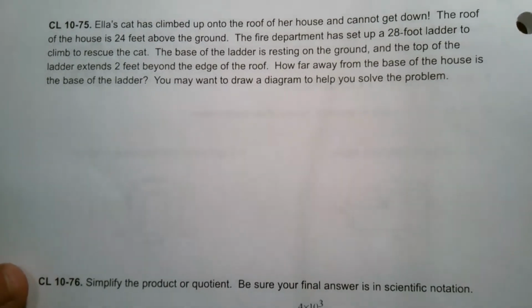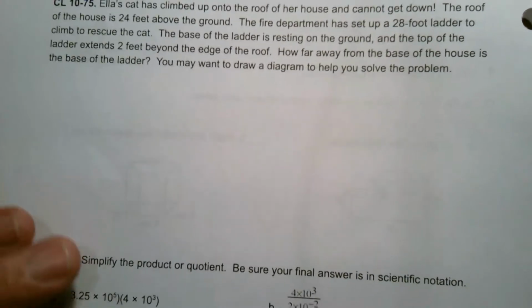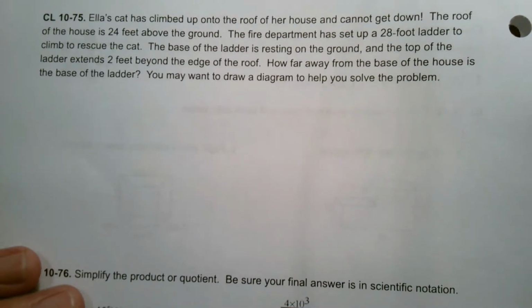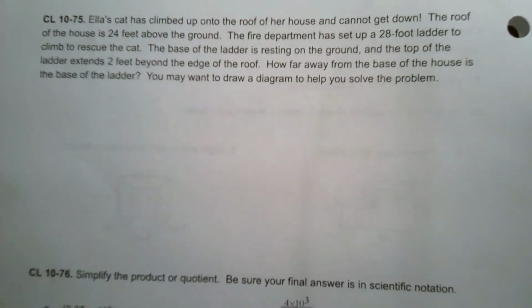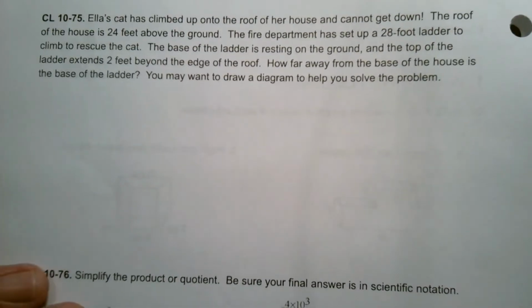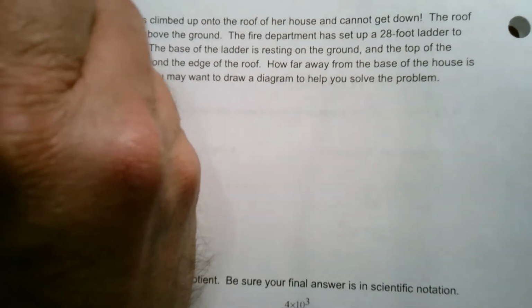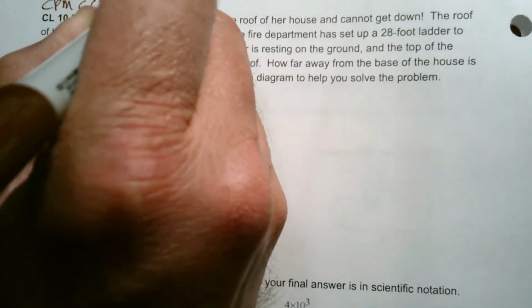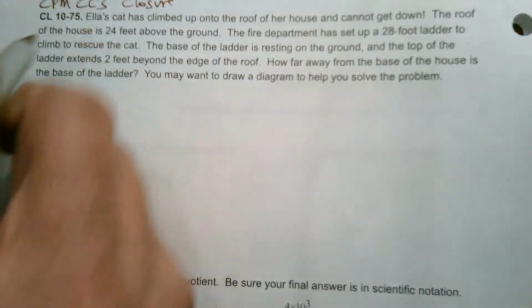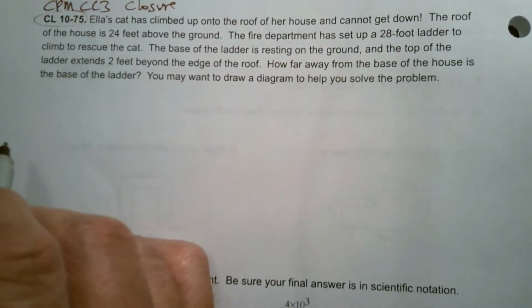We are using, in this case, Pythagorean Theorem, I believe, in solving a word problem. But let's start off by building a diagram and interpreting what we're given. So I'm taking this problem from CPM, Course 3, and this is the closure question, specifically 10-75.